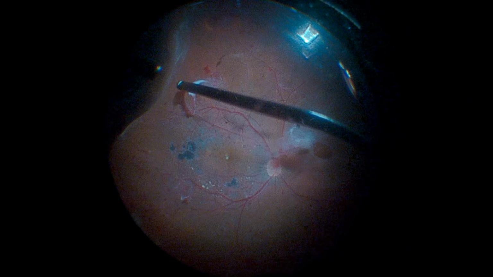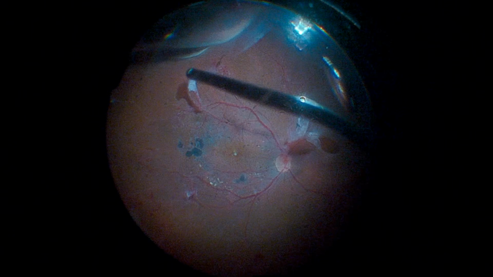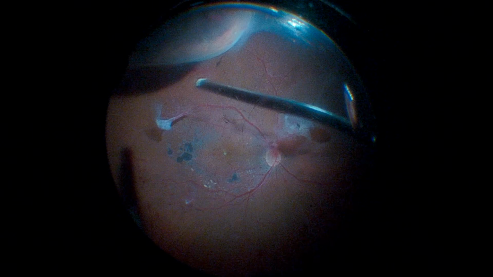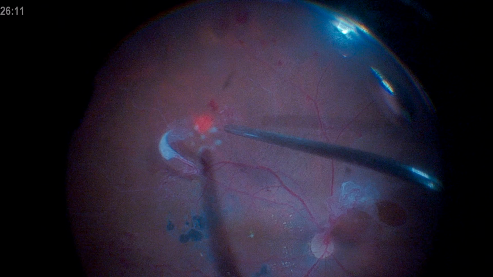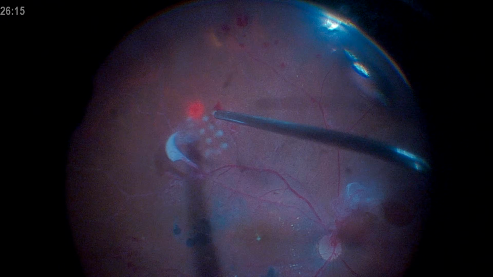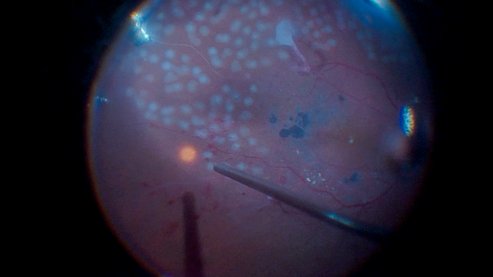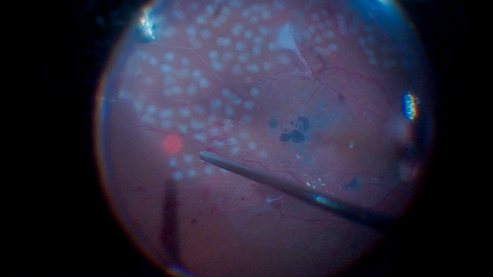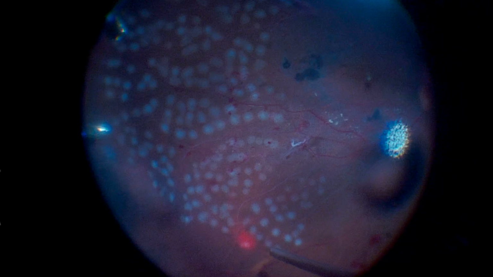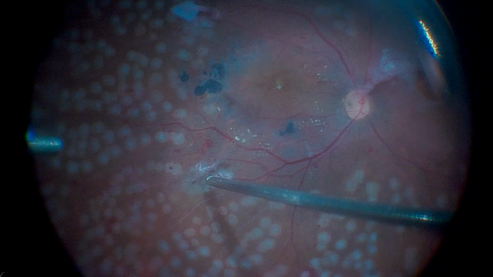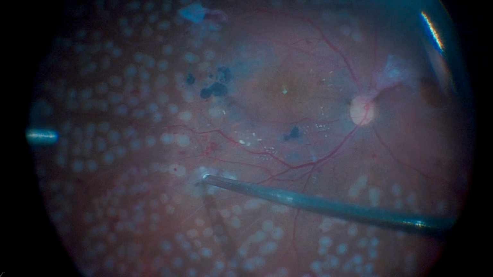Next, the vitreous base shaving is carried out. At this point, panretinal photocoagulation with endolaser is performed to ensure treatment of the attached retina before addressing the traction areas. This approach ensures treatment of the entire ischemic retina before addressing the fibrovascular tissues. After panretinal photocoagulation, the traction points are approached.